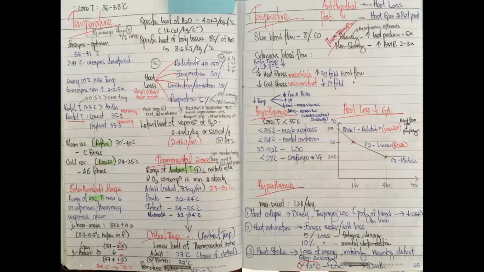And then in a patient who has an increased temperature, the vasodilatation will cause an increase in blood flow to your peripheries, your cutaneous and muscle blood flow. It will increase 30 times more blood flow to the peripheries. As the temperature goes higher and higher, the blood flow to the cutaneous part also goes higher and higher. But when the patient has cold stress, to conserve the heat, vasoconstriction happens.